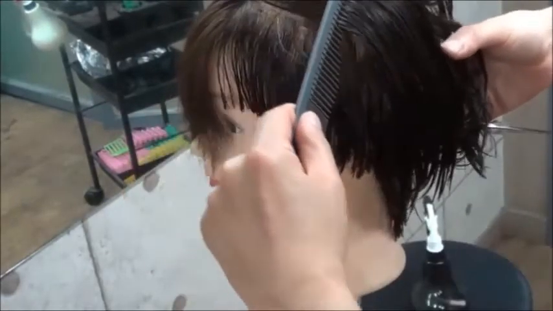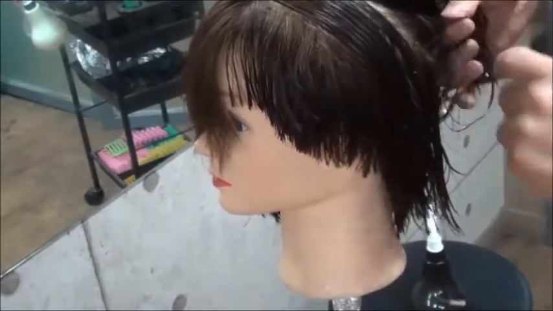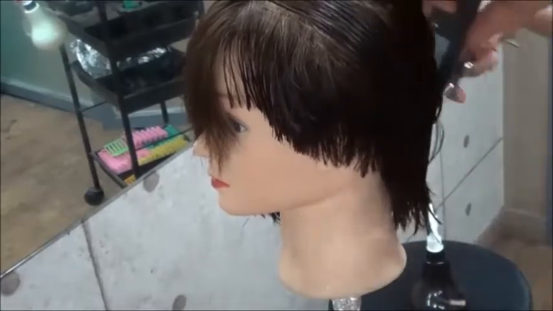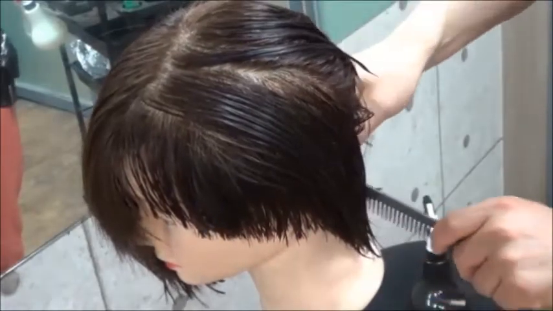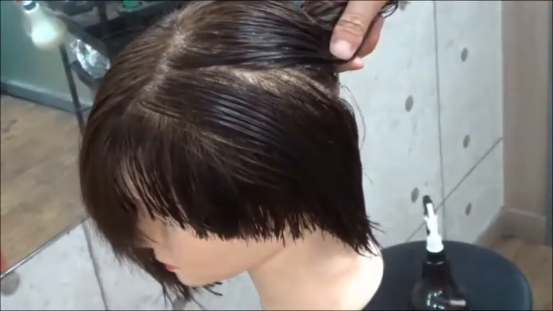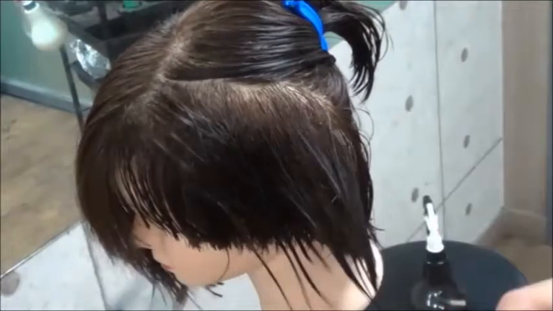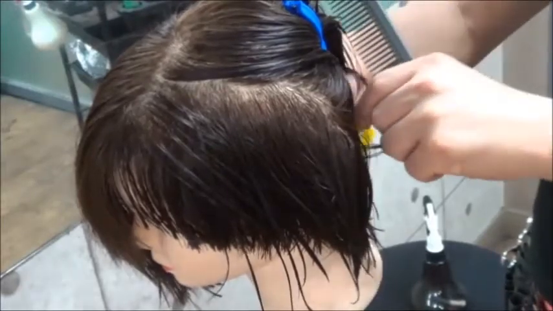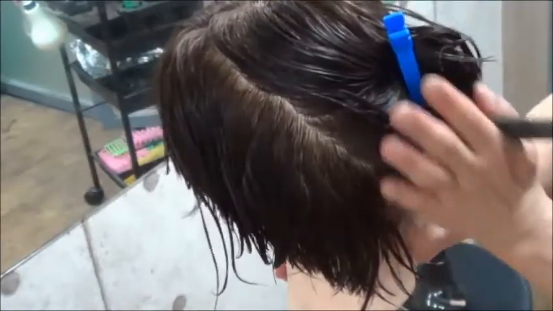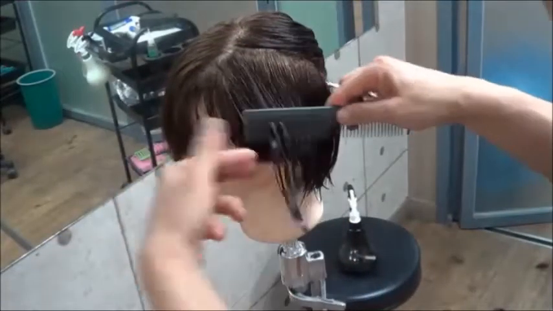Do the third section, okay? That one. Okay, but on the third section I use two finger, okay?